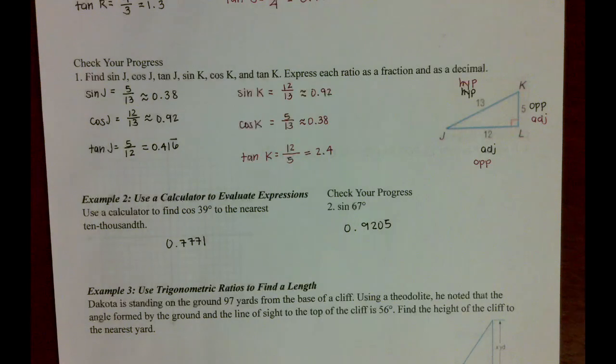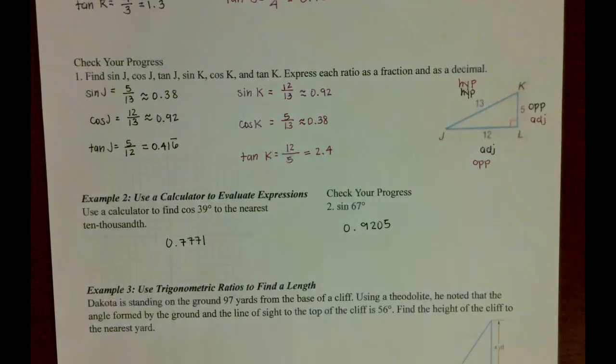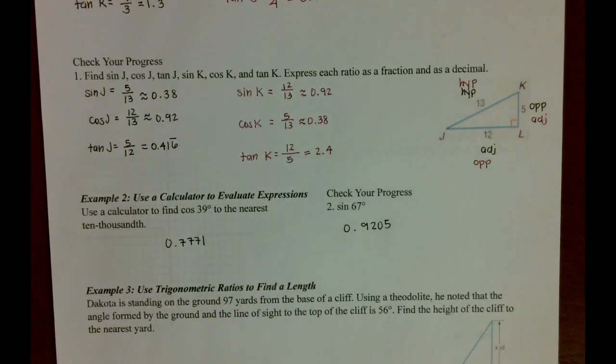Okay, so why don't you try Check Your Progress too, and once you're done, come check your answer. You should have gotten 0.9205. If you got this wrong and you don't know how to use your calculator, please send me an email. Okay?